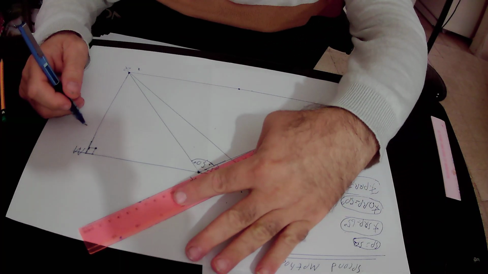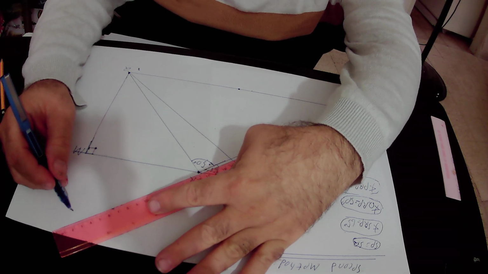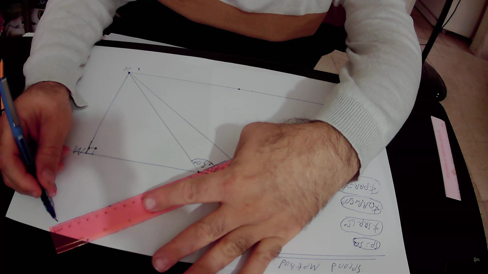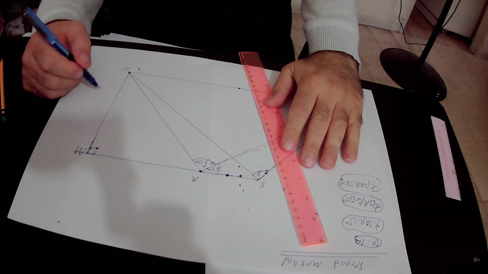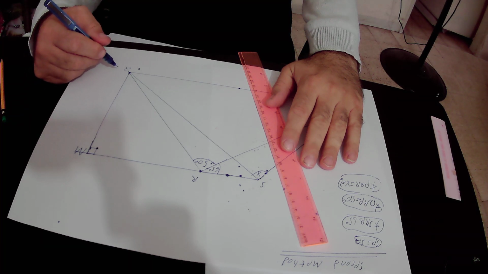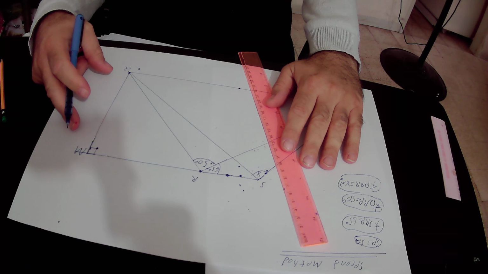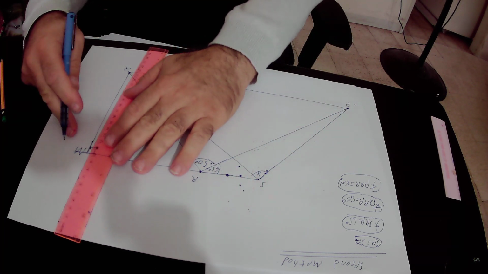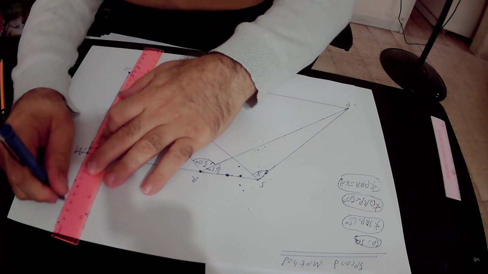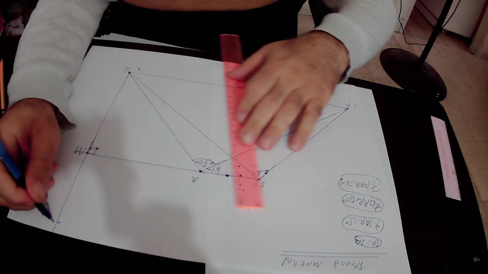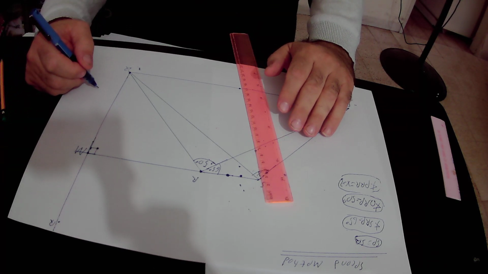In the next step we will extend the perpendicular QM in such a way that Q dash M will be equal to QM.